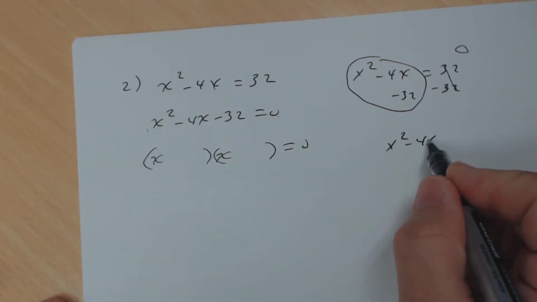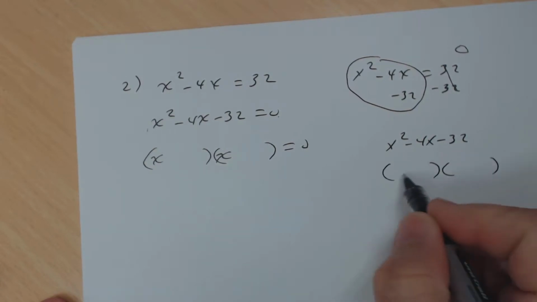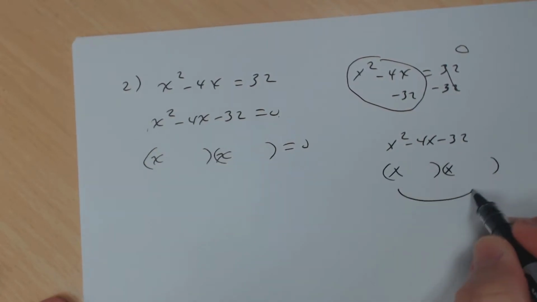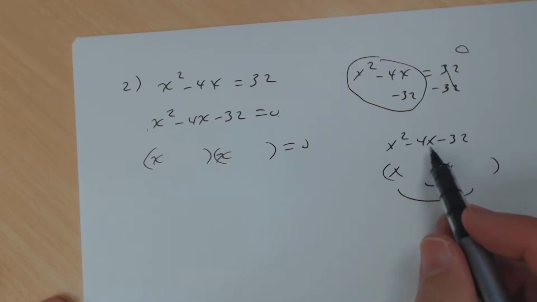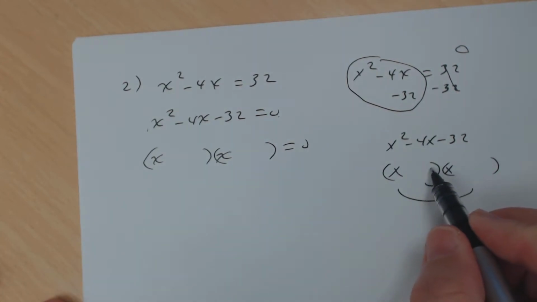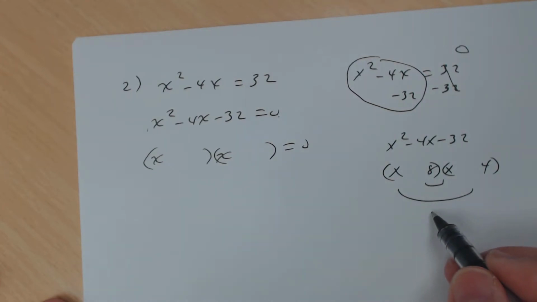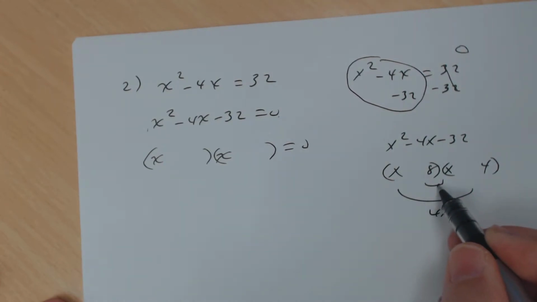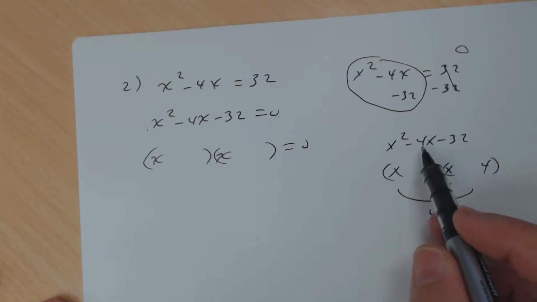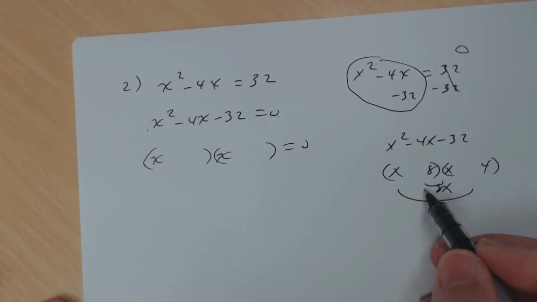I'm going to go ahead and factor it out here. And when I check, the outer and inner better be a negative 4x. So if I try, let's say 8 and 4, 8 times 4 is 32, so the outer is 4x, the inner is 8x. The larger of these takes that middle sign, so that has to be negative.